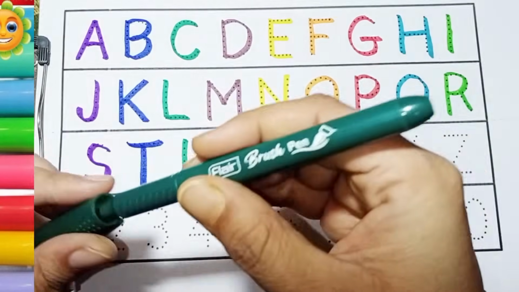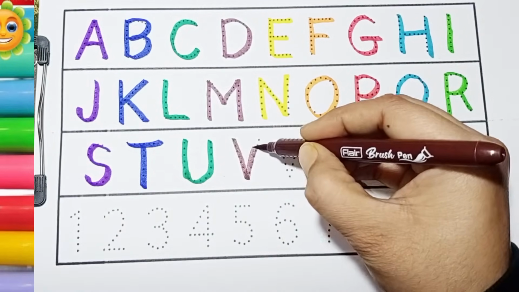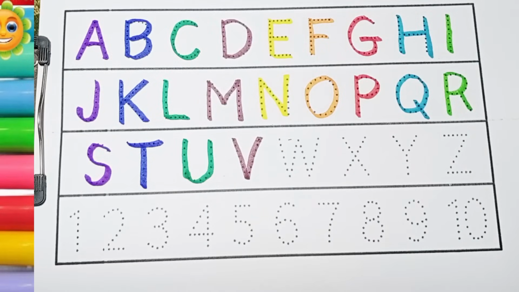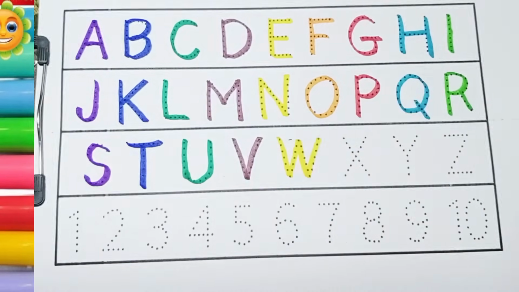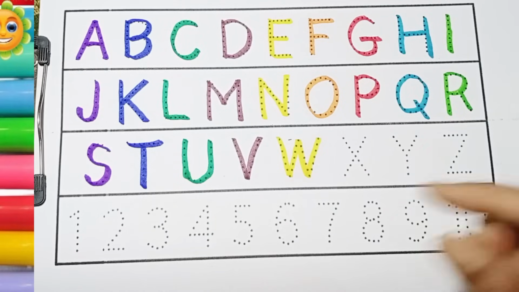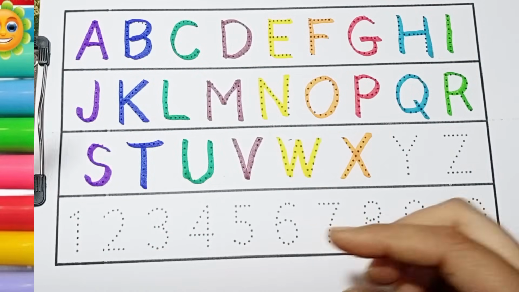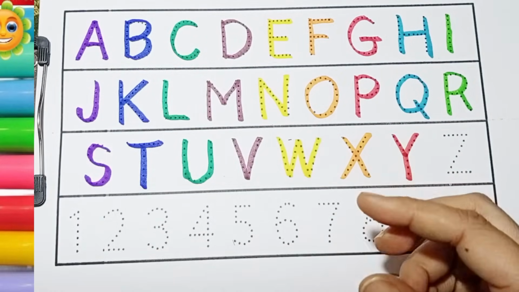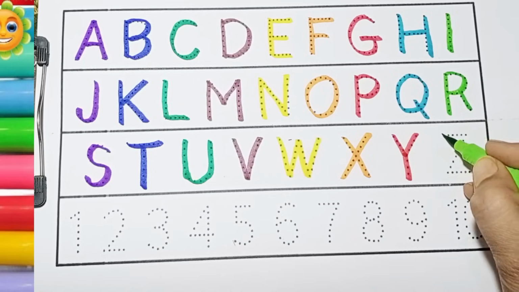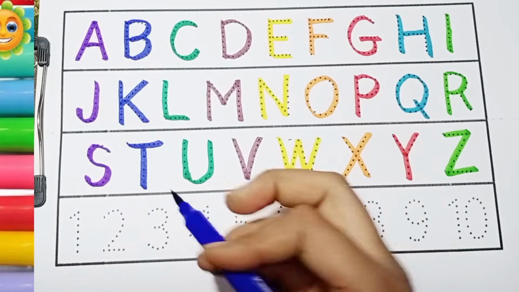U for USB. V for vegetables. W for watch. X for X-ray. Y for yak. Z for zebra.